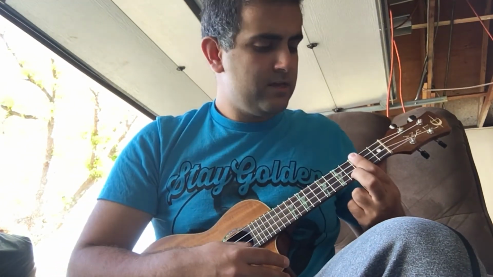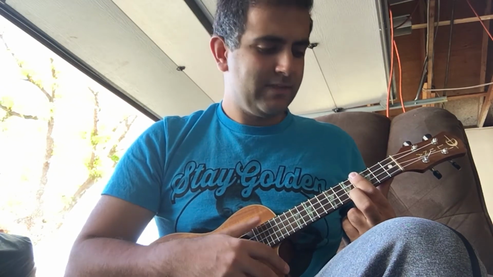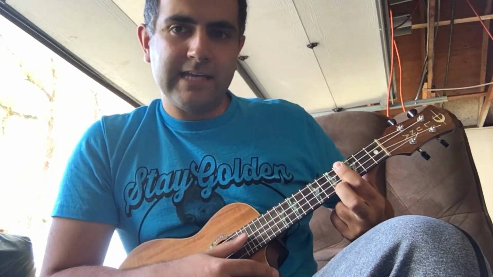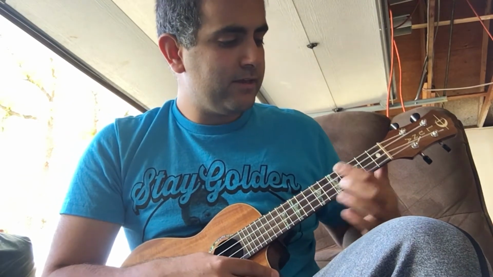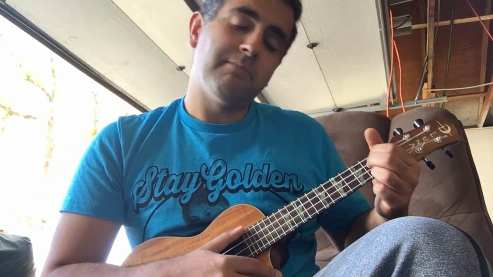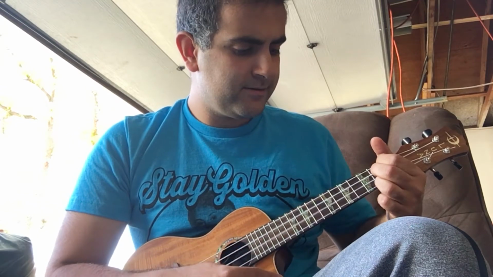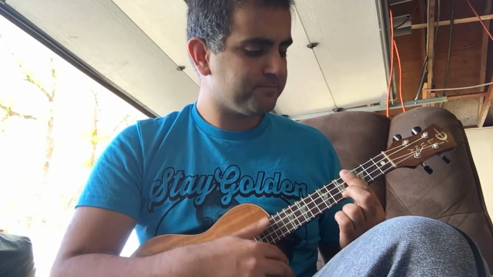So this would be E flat 7. From E flat 7, we have E7. Now here's E7 as played using the D7 chord shape, and here's E7 played using the other chord shape. It's the same chord, different pitch.